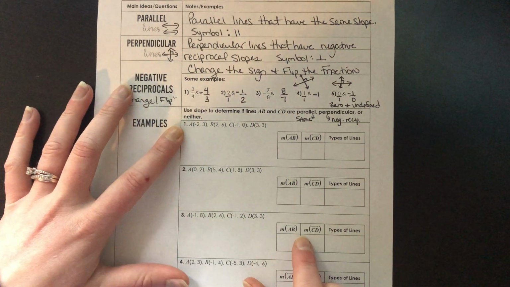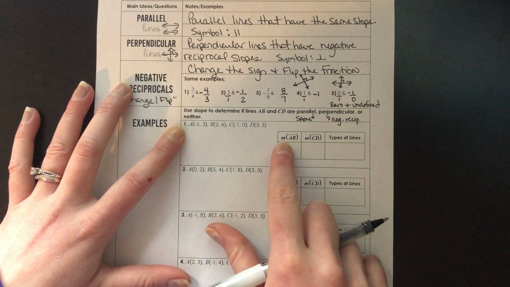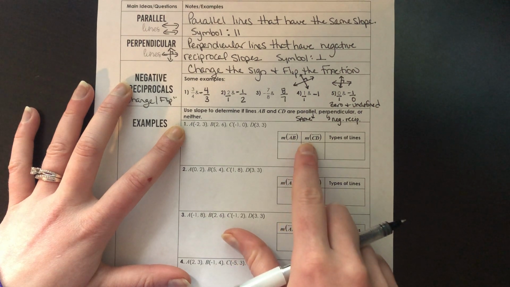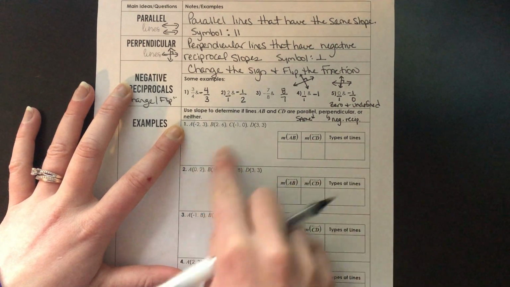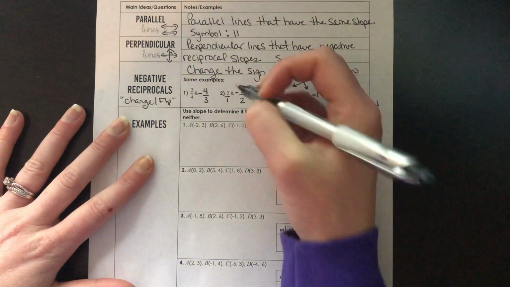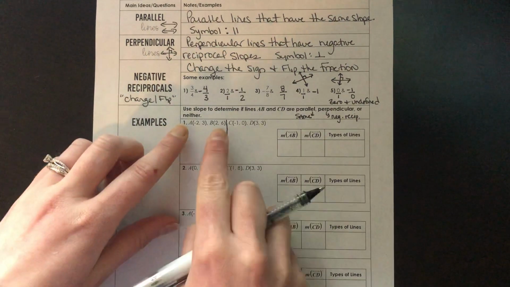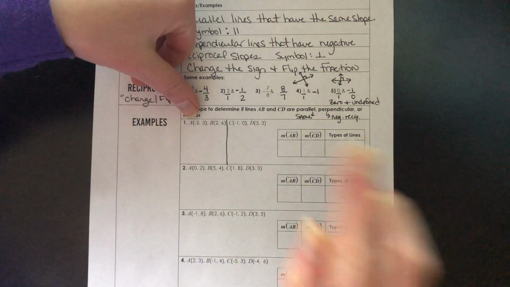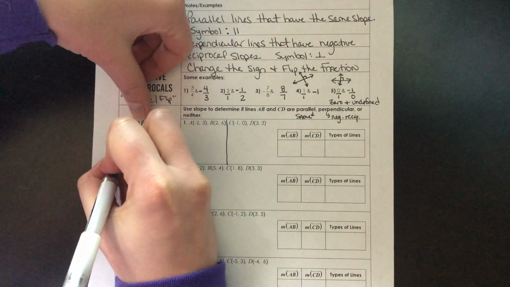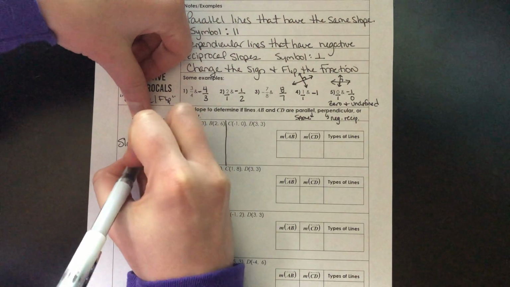Okay, so let's look at number 1. And I like this layout, how they have it, because they show you, okay, find M, the slope of line AB, find M, the slope of line CD, and then decide what type they are. So let's show our work over here. I'm going to draw a line down the middle, simply because we're finding line AB and then line CD. Okay, so let's look over here. Slope, you had heard me say rise over run.